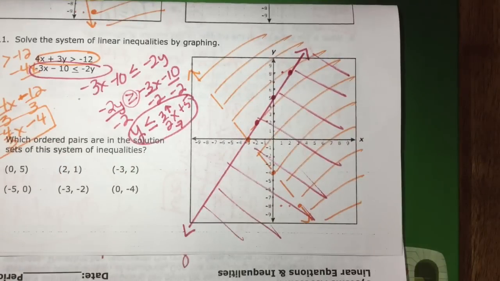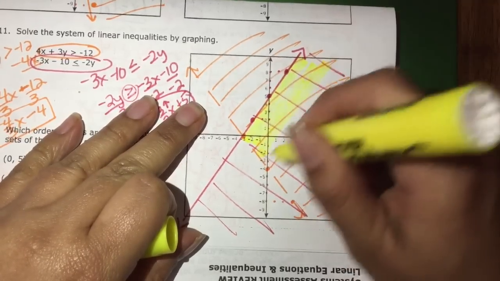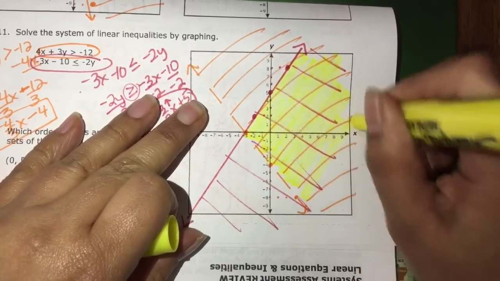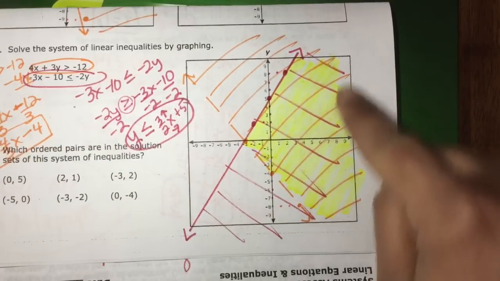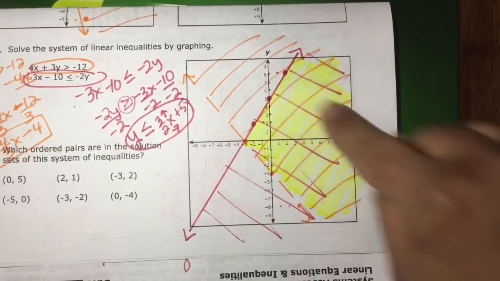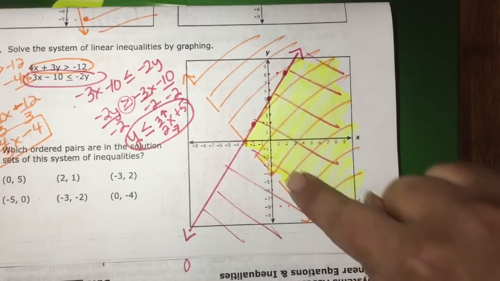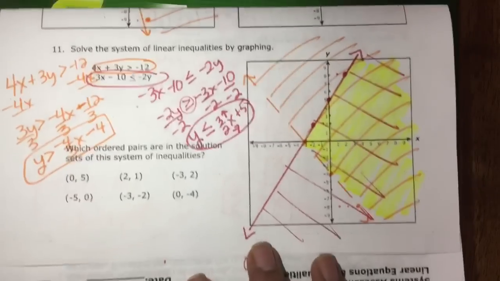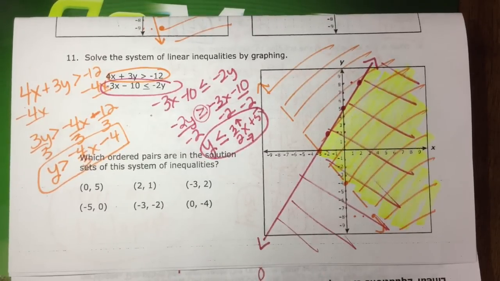Now, the region where both graphs overlap, anything in this section here is a solution to the system of inequalities. It has to be located in this shaded region where they both overlap, or anywhere on this solid line, but it can't be any point on this dashed line because that's not part of the solution set. So now we're going to test out these ordered pairs and see which ones are in the solution set.